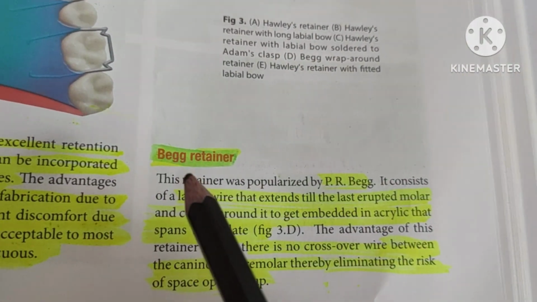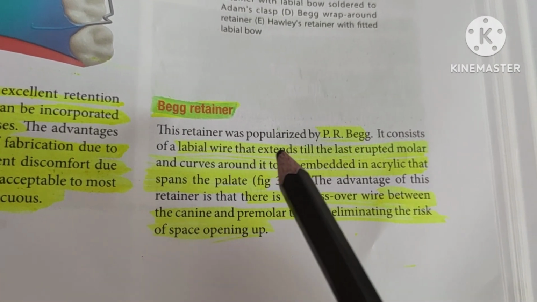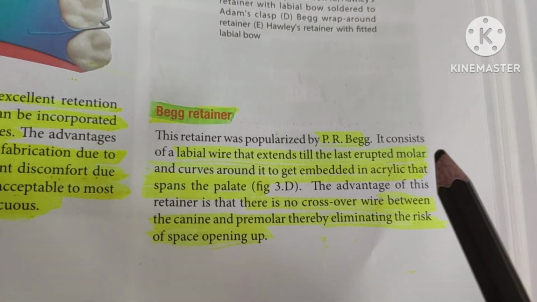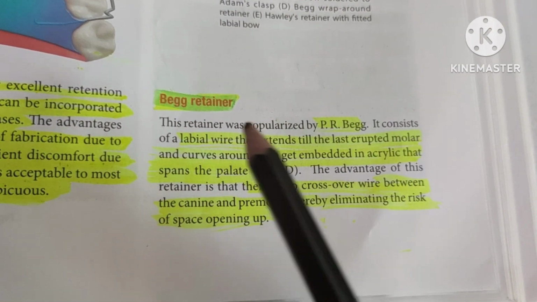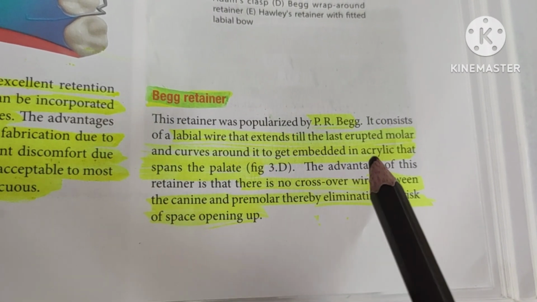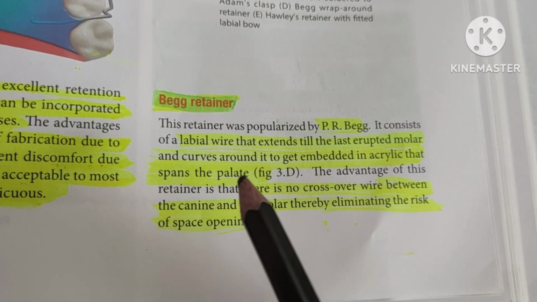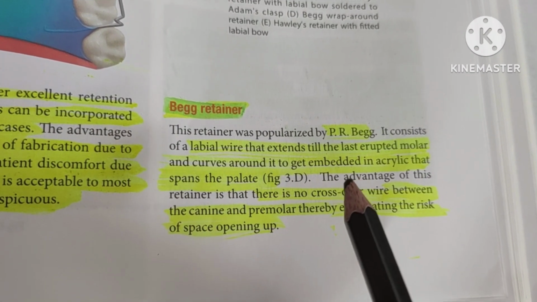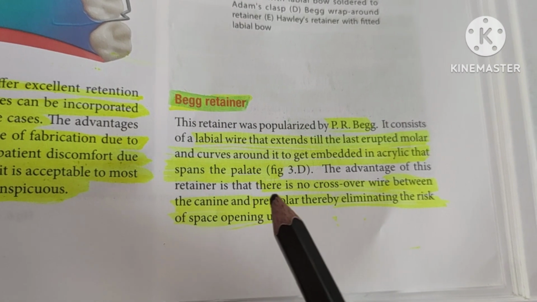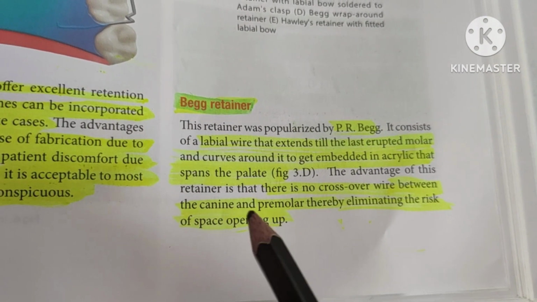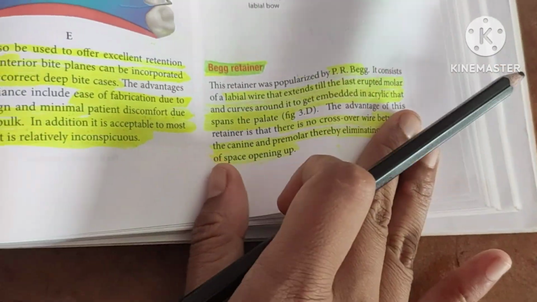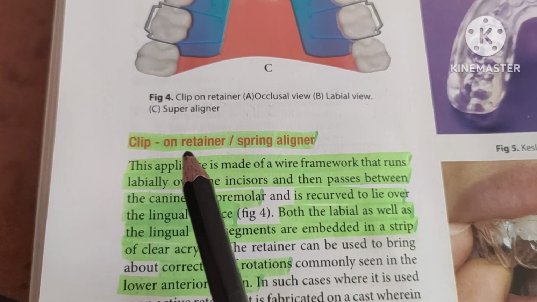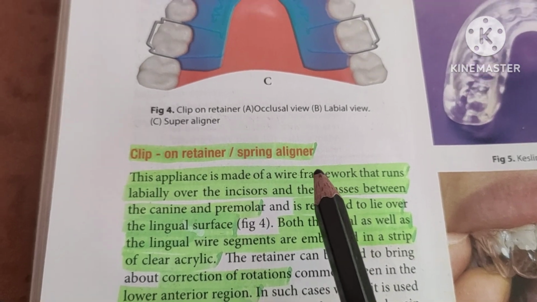Now next is Beck's retainer. The retainer was popularized by P.R. Beck. It consists of a labial wire that extends to the last erupted molars and curves around it to get embedded in the acrylic that spans the palate. The advantage of this retainer is there is no crossover wire between the canine and premolar, thereby eliminating the risk of space opening up.